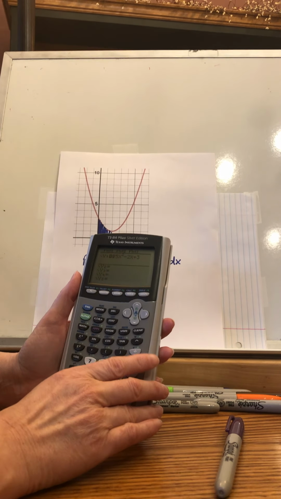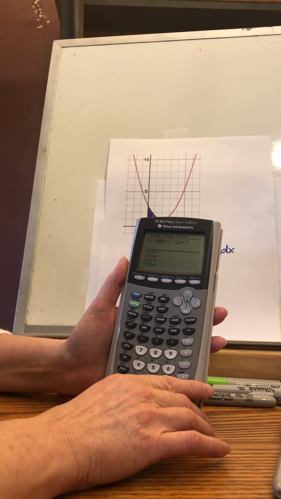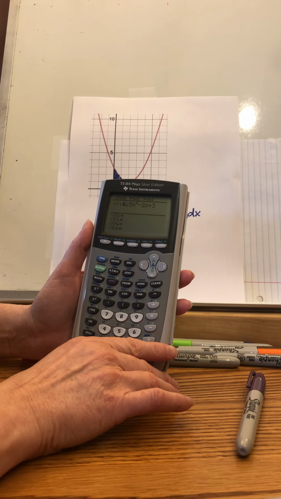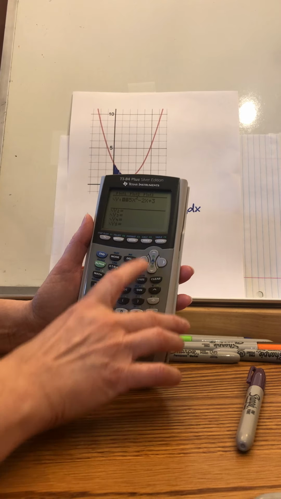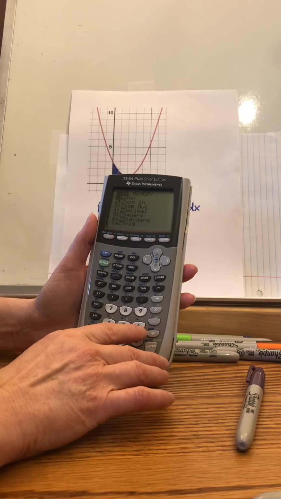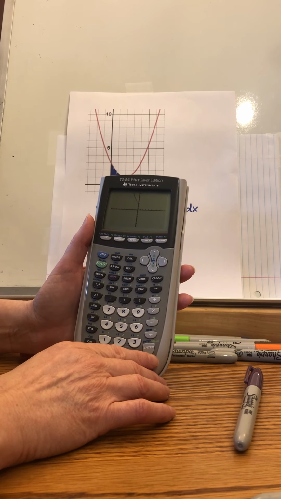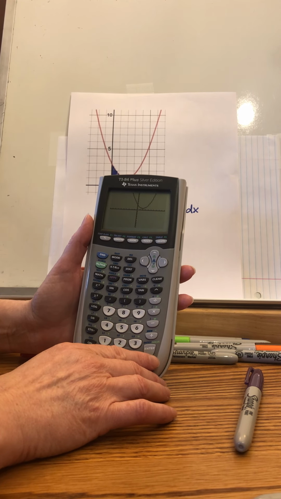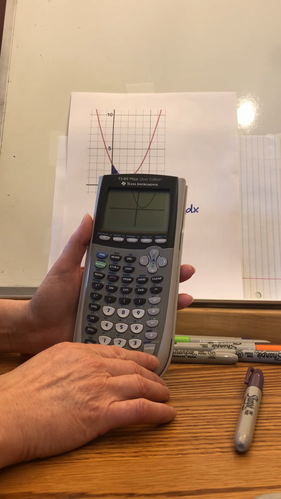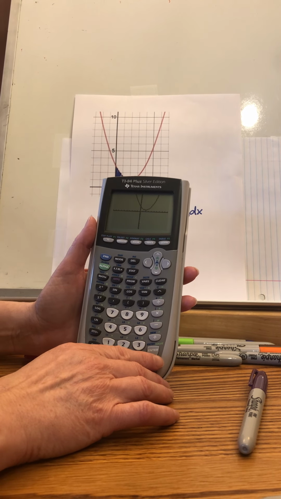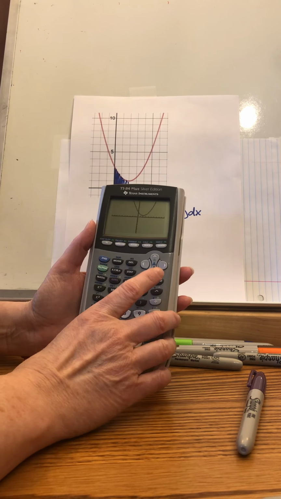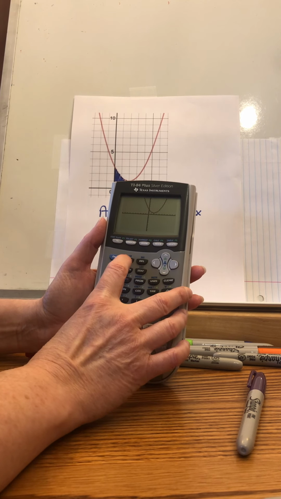You go to y equals, and you type in your function as you normally would type in a function in y1. So I have my function 0.5x squared minus 2x plus 3 in my y1. I hit zoom 6 to have it graph my function. So now it's matching the picture that you can see on the paper and online. There's a feature on the calculator. Eventually we will learn techniques to integrate this, but for right now we're just doing it with technology.